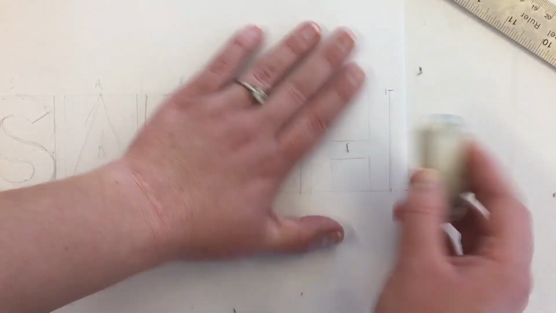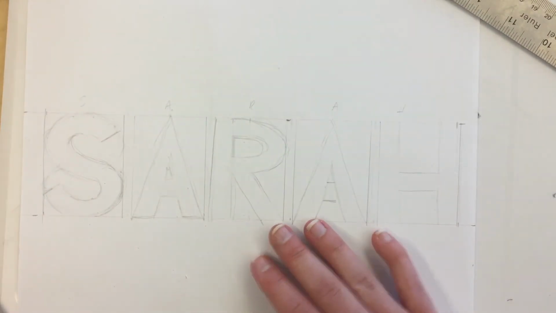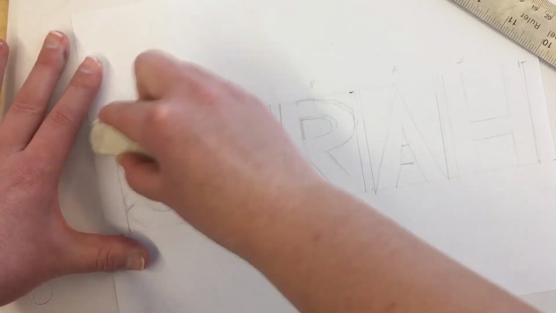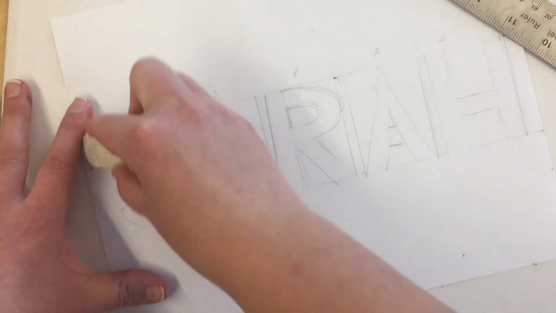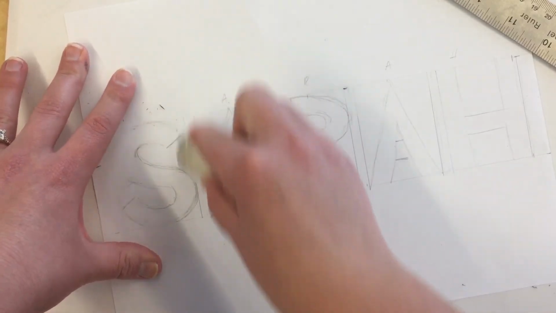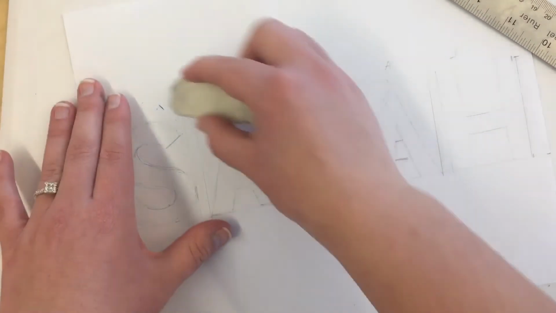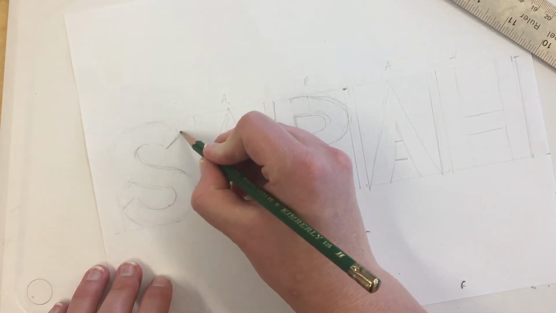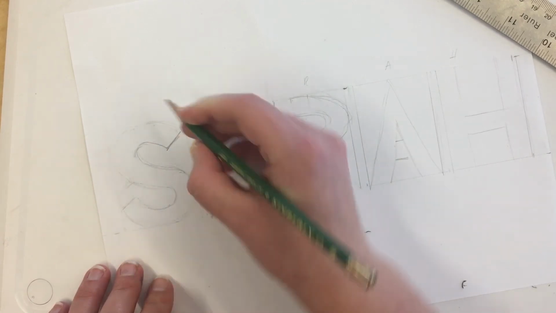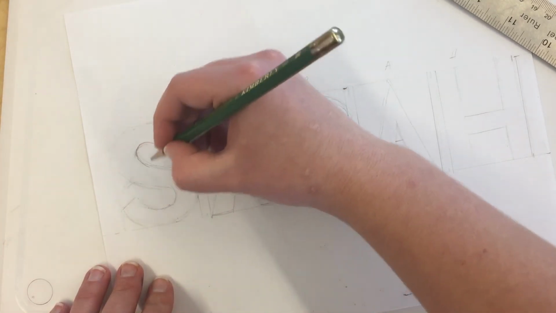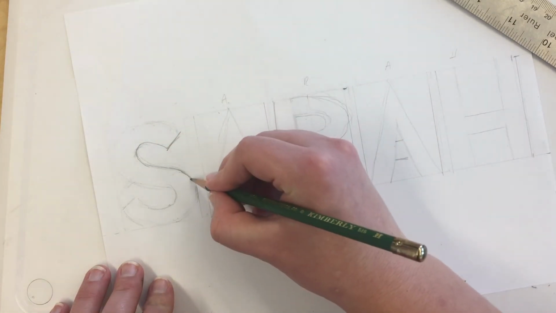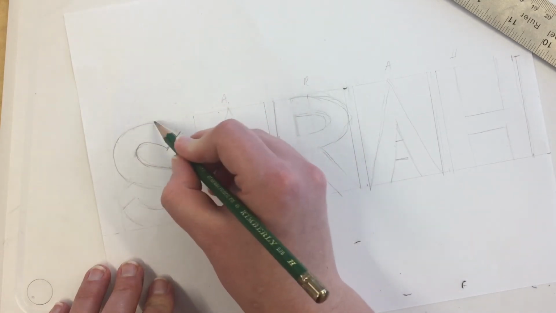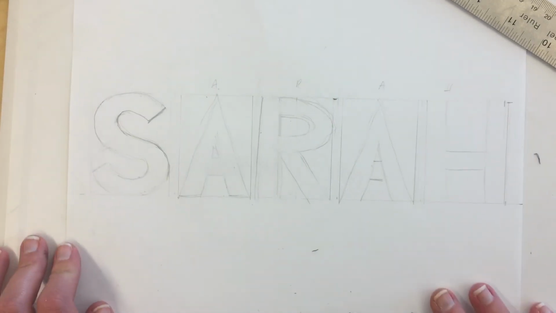Okay. Once I get to this point and I like how all of my letters look, then I can erase lines that I don't need. Okay, so all of these, the extra S up there. So I can erase all those guidelines, and hopefully you drew them light so that they disappear easily. And then I'm going to darken up, make some nice lines to say these are what my letter is actually made of. Okay, so that's what my letter is going to look like.